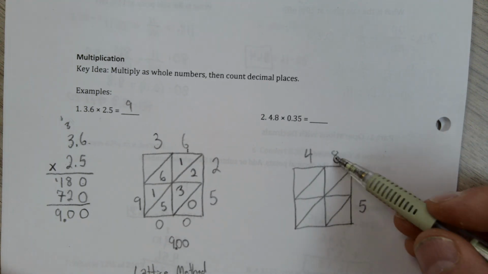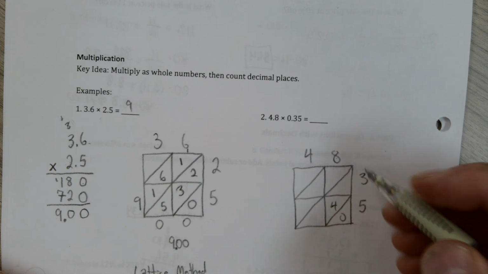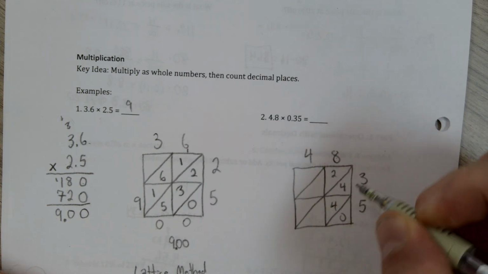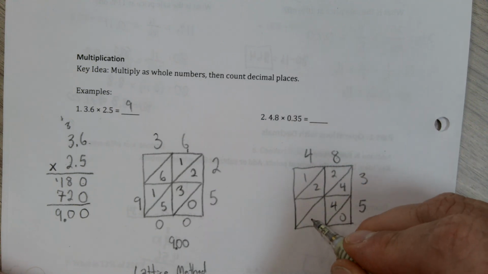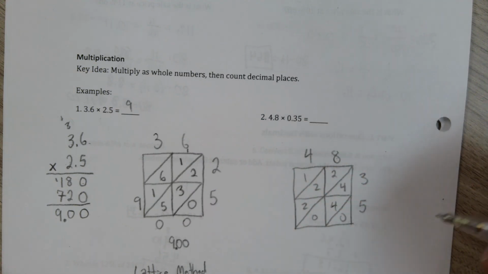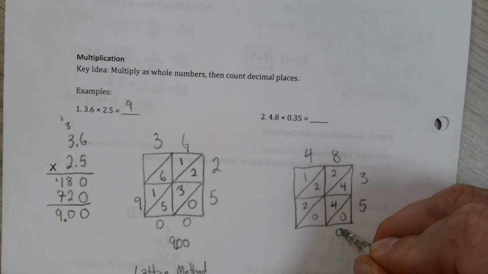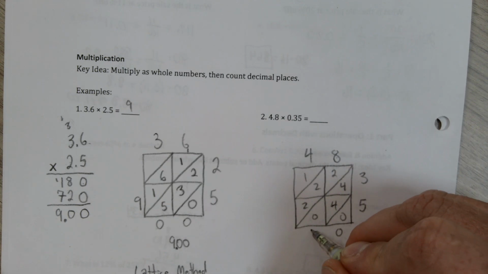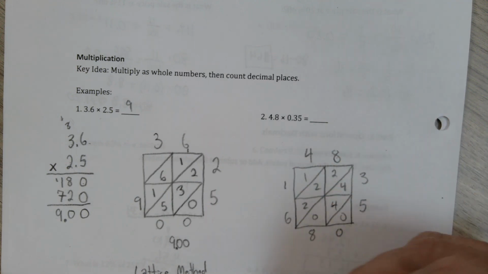Same process again. 8 times 5 is 40. If I'm doing this box, it's 8 times 3, which is 24. If I'm doing this box, it's 4 times 3, which is 12. And if I'm doing this box, it's 4 times 5, which is 20. So I went ahead and just did my multiplication, and then we do our adding diagonal, right? This is a 0. The 4 plus 4 is going to give me an 8. These 3 2s are a 6, and that's a 1. So I have 1, 6, 8, 0.